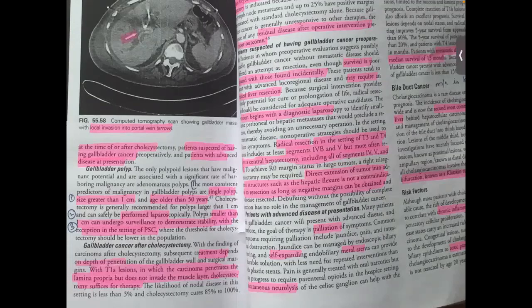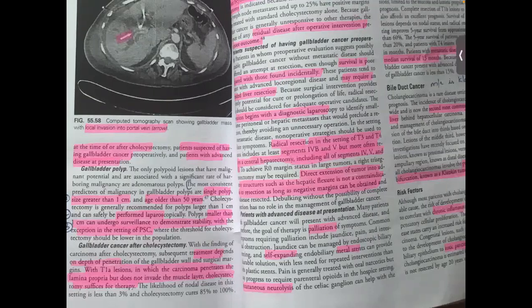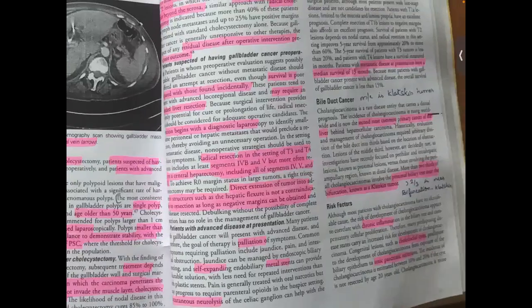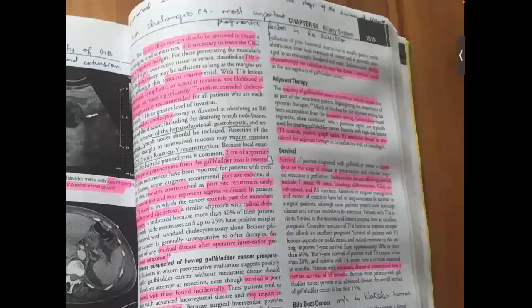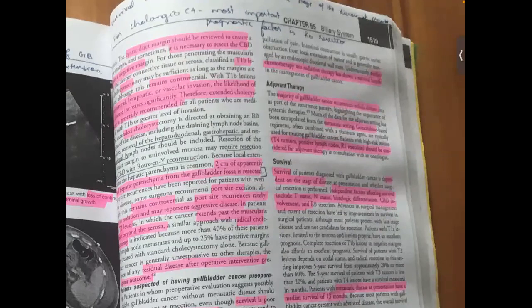For advanced disease, as usual, it is palliation. Metal stents are used, self-expanding metal stents, not plastic. Next is percutaneous neurolysis of the celiac ganglion. So a celiac plexus block can be given for the pain. Chemotherapy and radiotherapy are not effective and have not shown a survival benefit.